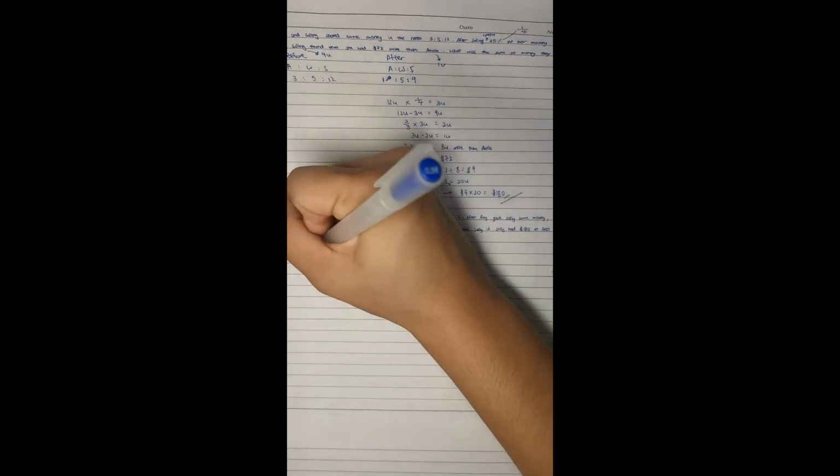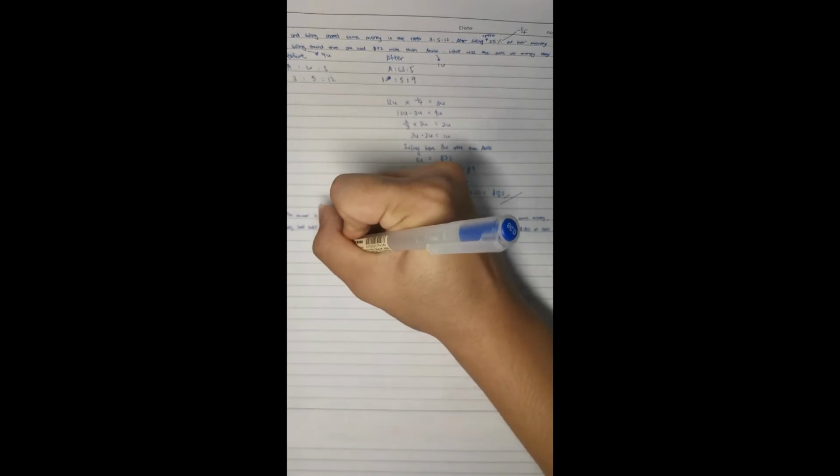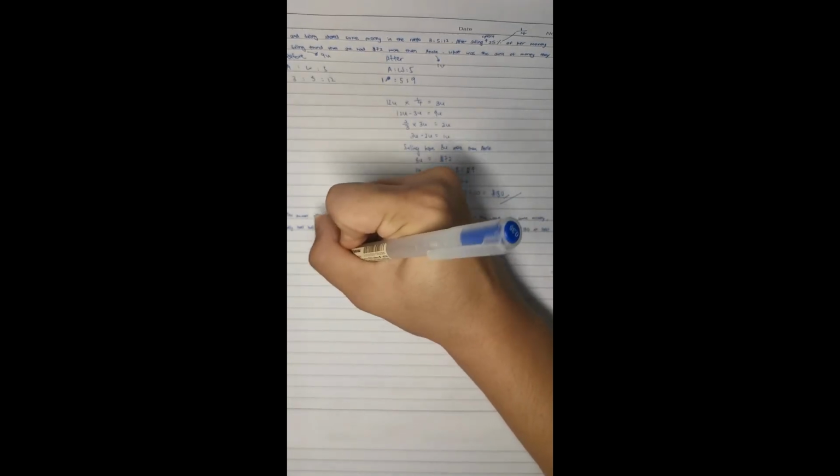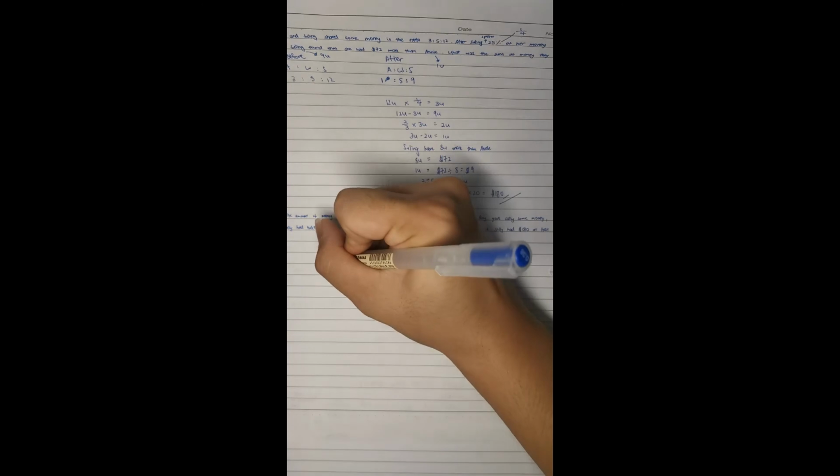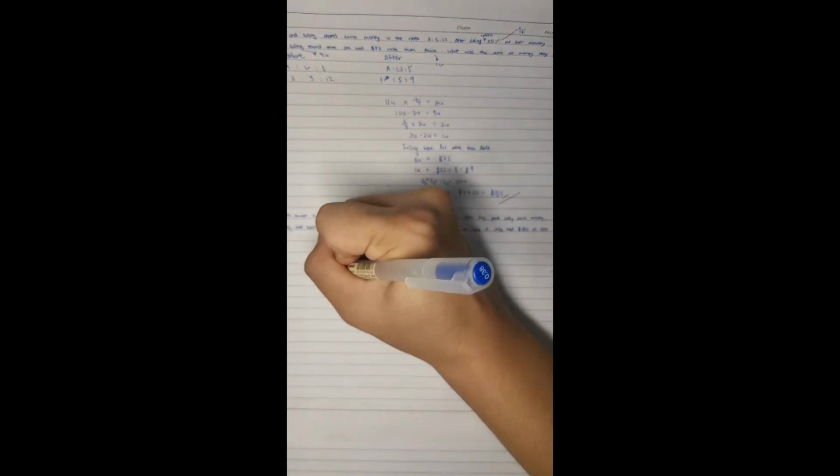So the amount of money Sally had to the amount of money Roy had was 4:5. So you can write before, S to represent Sally, R to represent Roy. So it is 4:5.